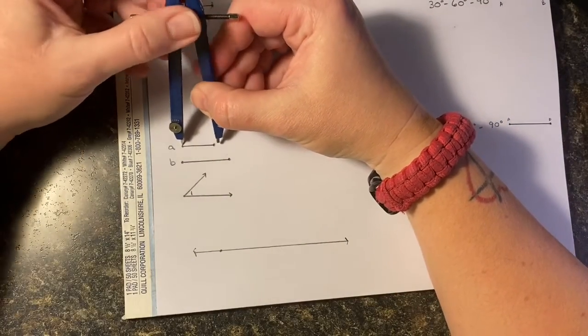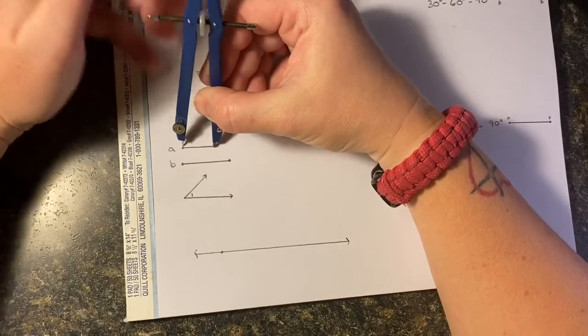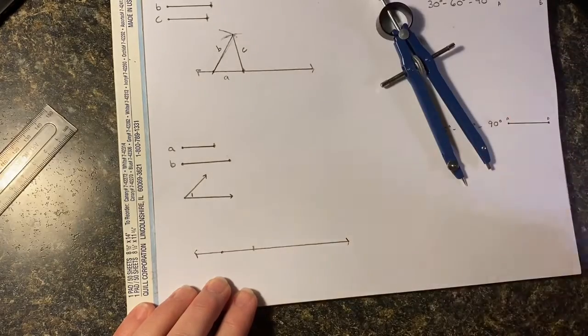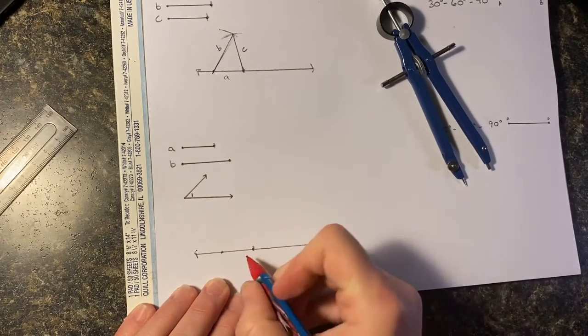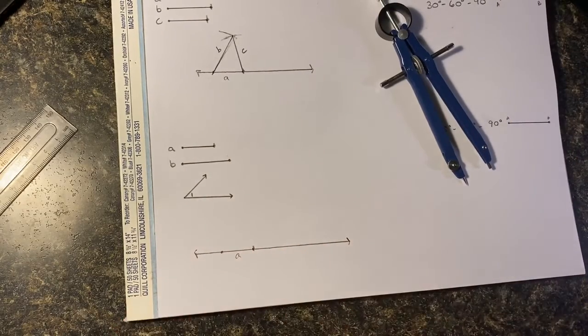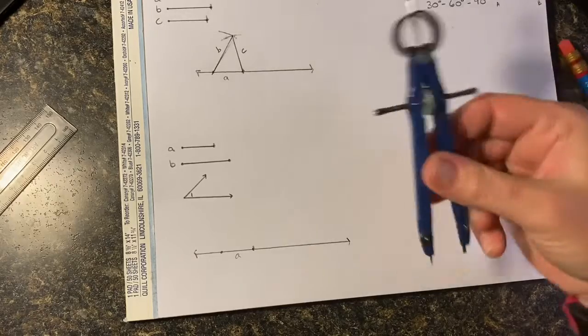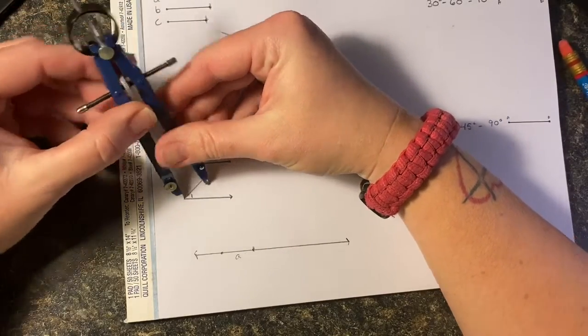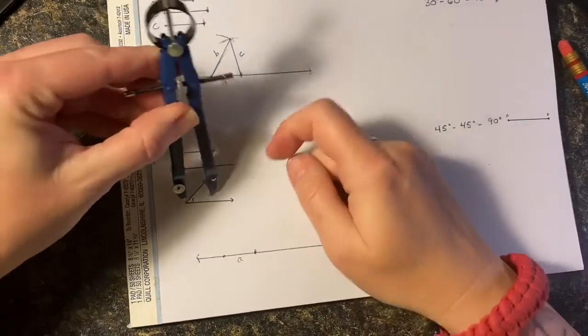So I've got my pin at one endpoint of A, my compass at the other, and mark that on our work line. Here is our segment A. Now, instead of just marking B like we did in the last one, this time we're going to work with the angle as our next step. So with our pin at the vertex of our angle, we want to find a nice convenient arc.